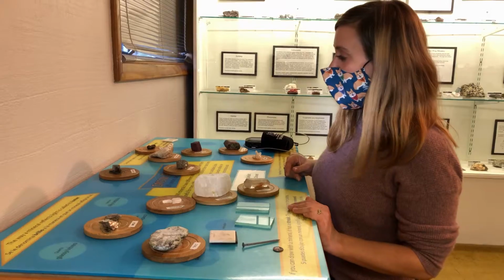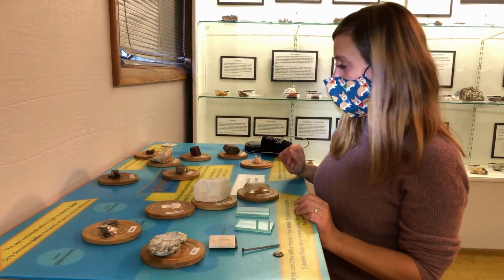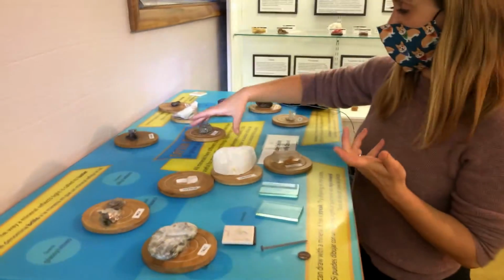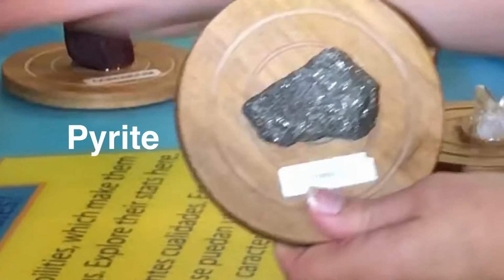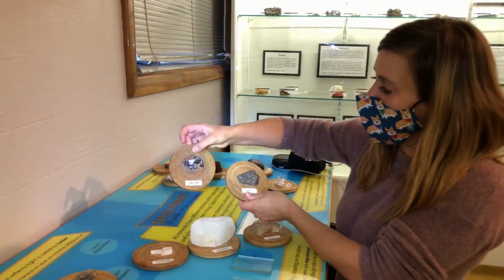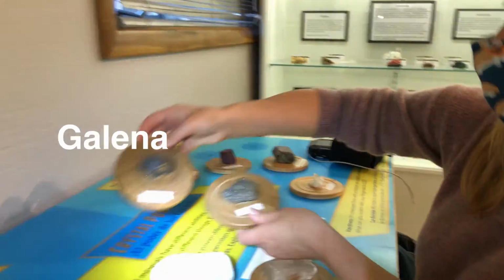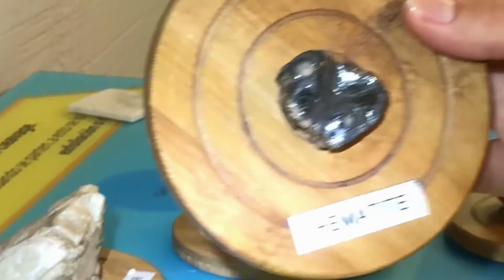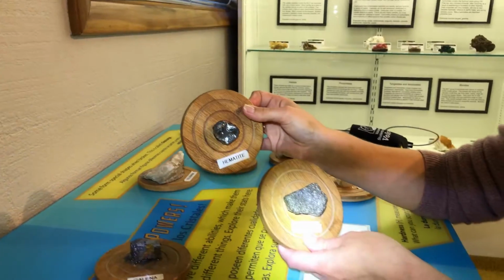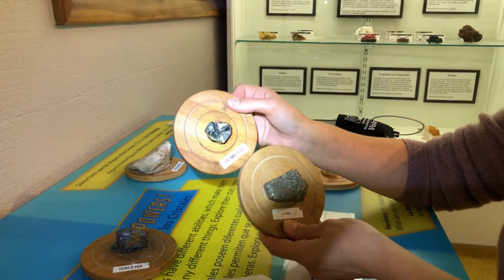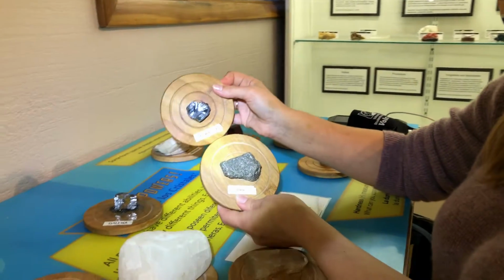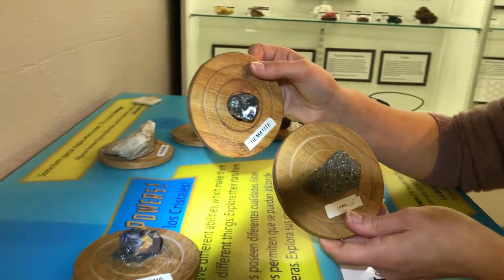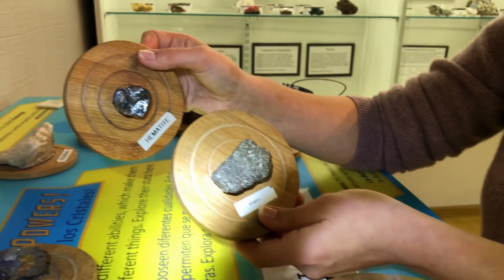And also thinking about luster, some minerals that we have here that are metallic in luster would be pyrite, galena, and hematite. So these minerals, not only might they be shiny, but the key here is that they are metallic because they look like metal, not just that they're shiny.